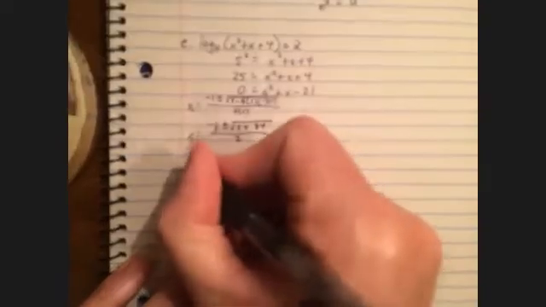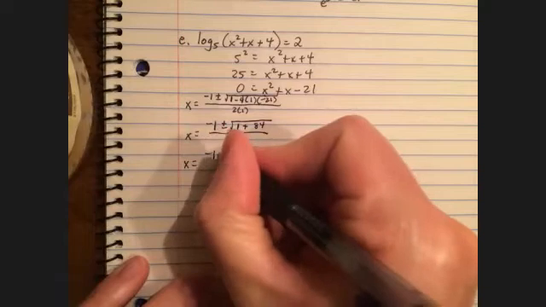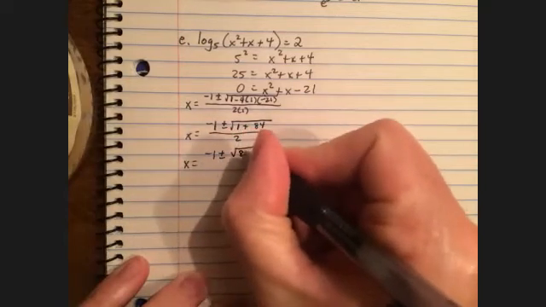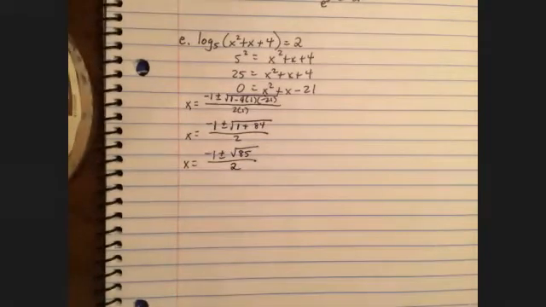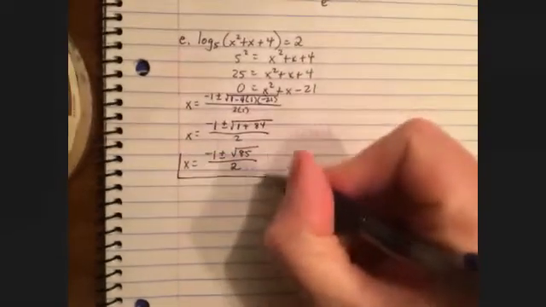All over 2, so it looks like our answer is going to be negative 1 plus or minus the square root of 85, all over 2. You could write that as a decimal if you wanted to using a calculator, but for right now, these two particular values would be good for us.